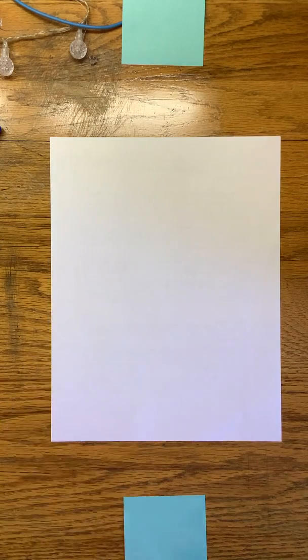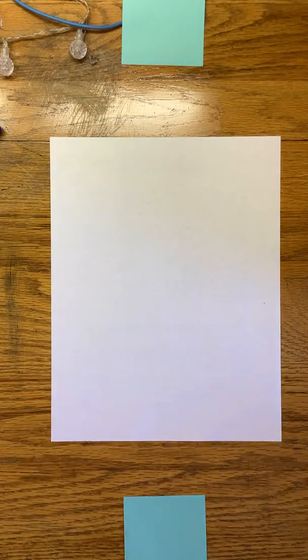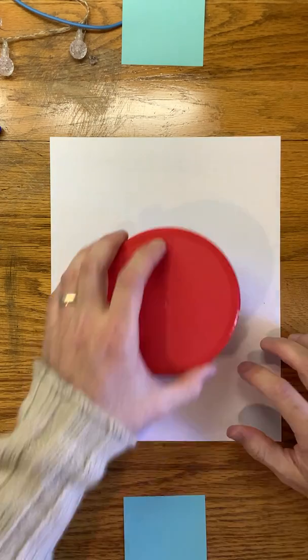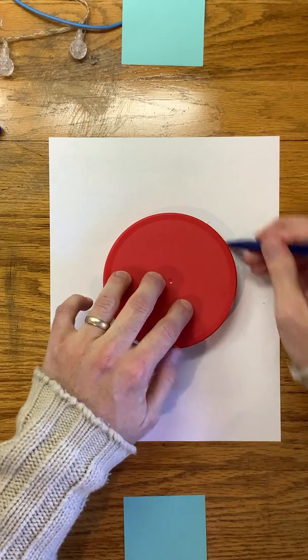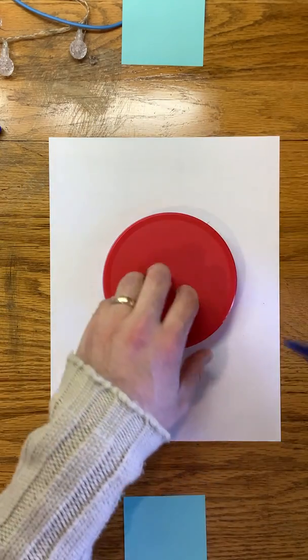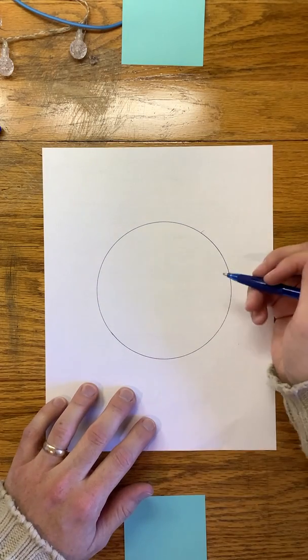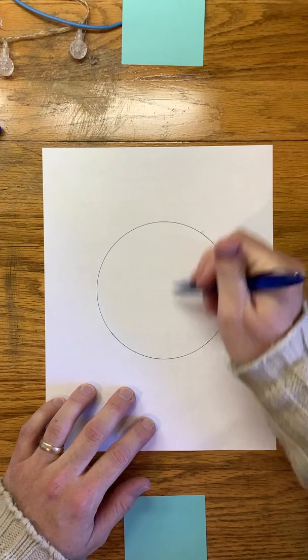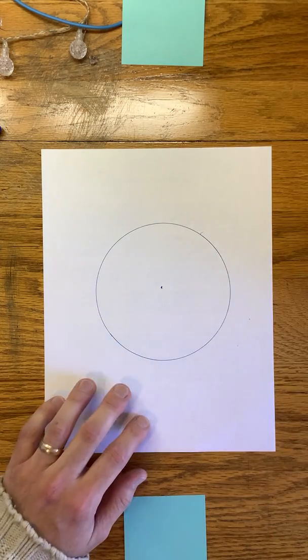You're going to need to draw a circle, and you can either do that using a compass if you have one, or just find a lid to something that you can trace. I'm going to use the lid just because that's going to be a little bit faster. This is going to represent one hemisphere of planet Earth. We're going to start with the northern hemisphere. The advantage of using compasses, you know where the center is, so I'm just going to take my best guess, eyeball it. I'm going to say that's the center right there.